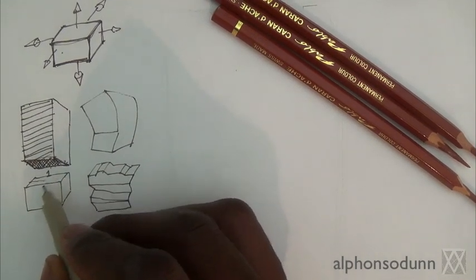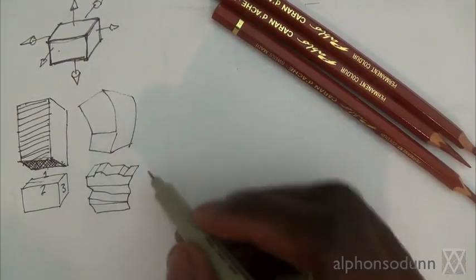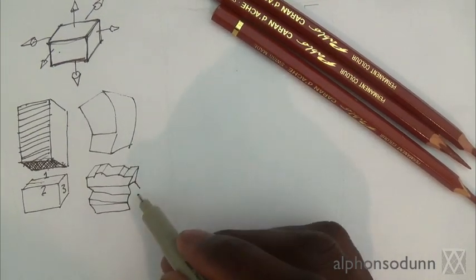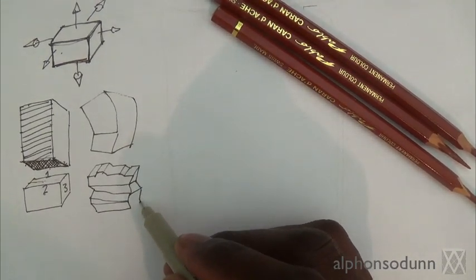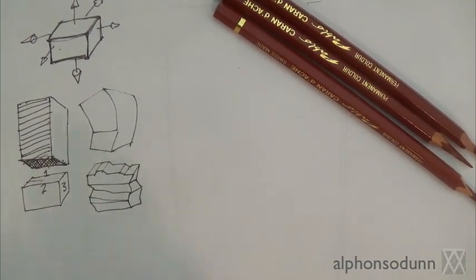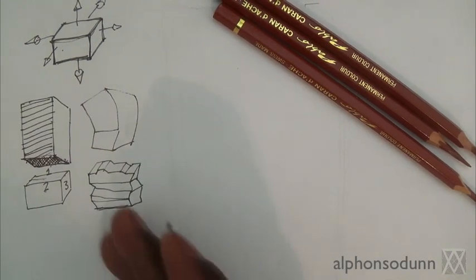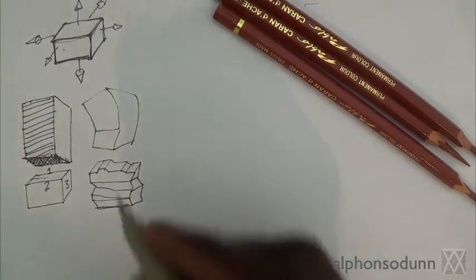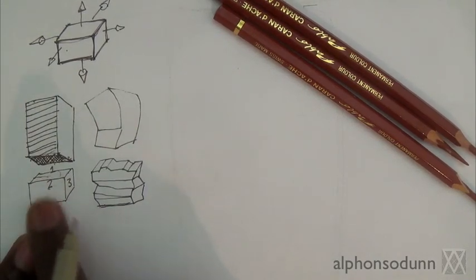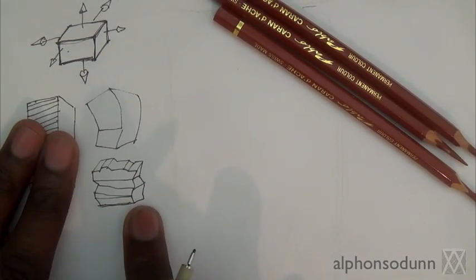So we have 1, 2, 3 major planes. And what I've done now is I've broken up all these major planes into minor planes. See? So now the form looks a little bit more complicated. It's almost like you can imagine this as a paper bag that's kind of crumpled. See? So the thing is, I've started from the basic to the complex. Now imagine if I hadn't seen this and I just saw this as is.